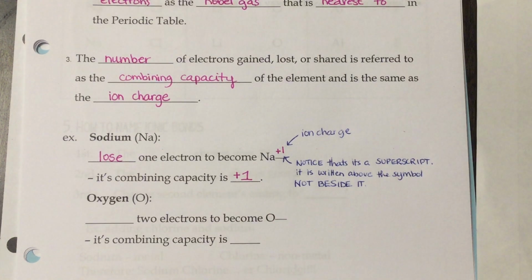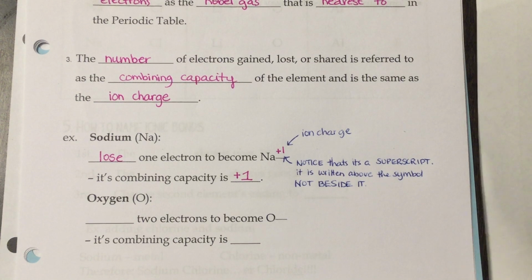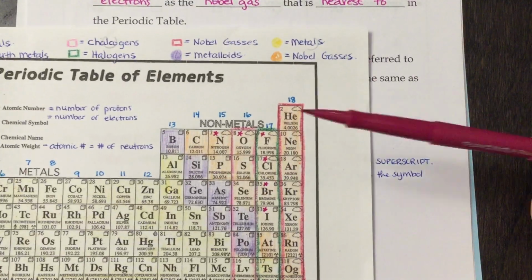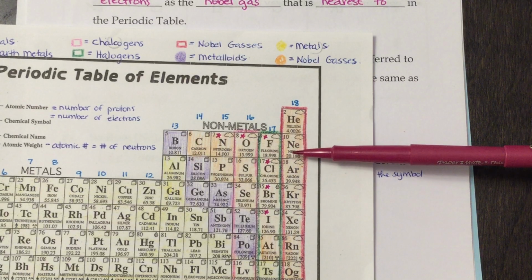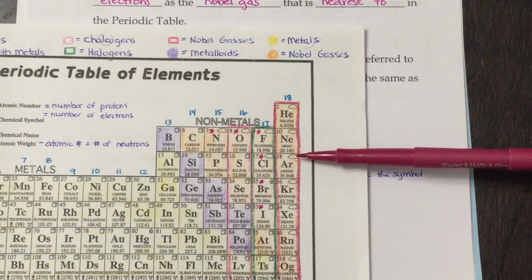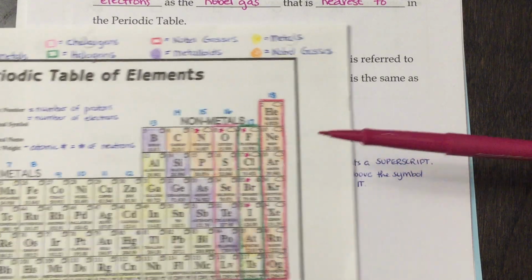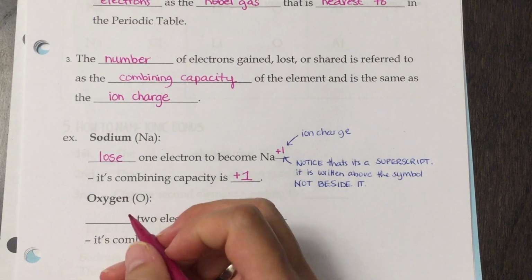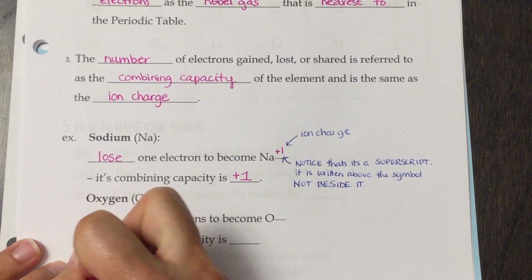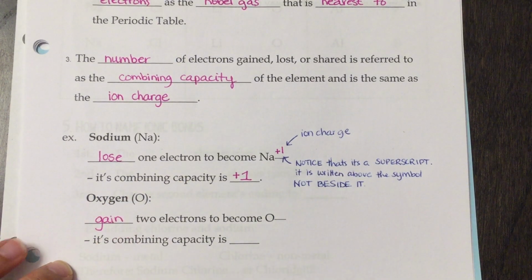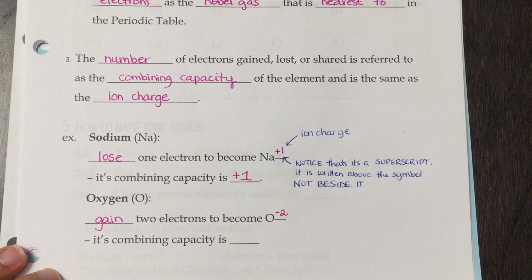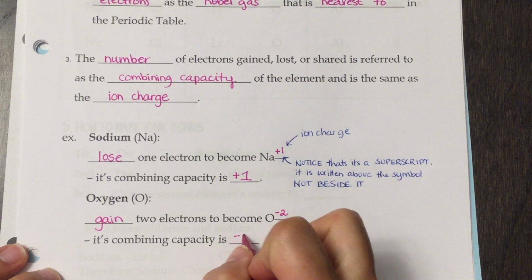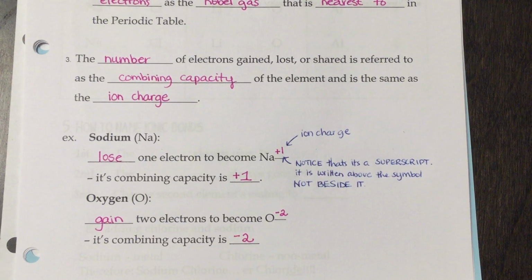So take a look at oxygen on the periodic table. How far away is it from becoming stable? Here's oxygen, 1, 2. So it is short 2 electrons before it can become stable. So it wants to gain 2 electrons to become O-2. Its combining capacity is -2. That's how that works.